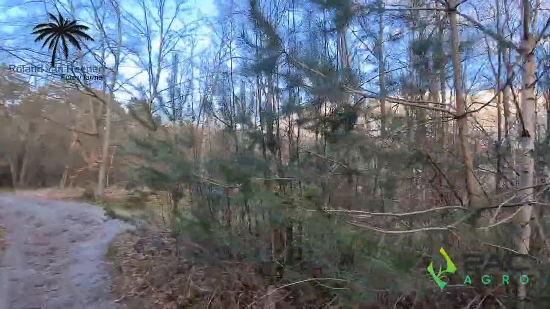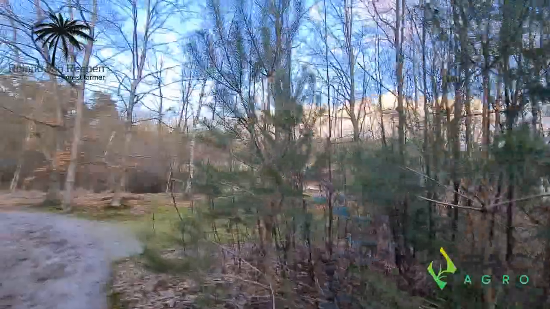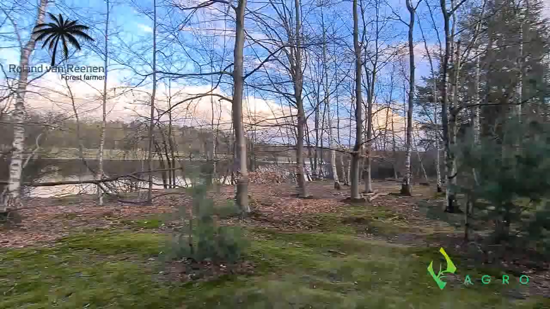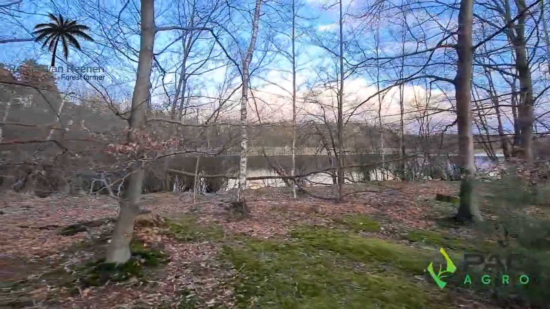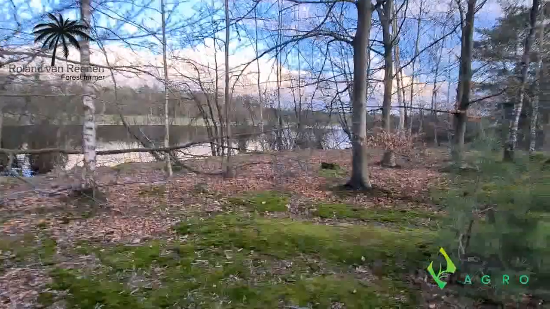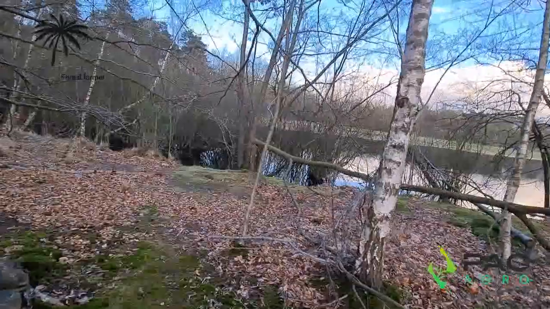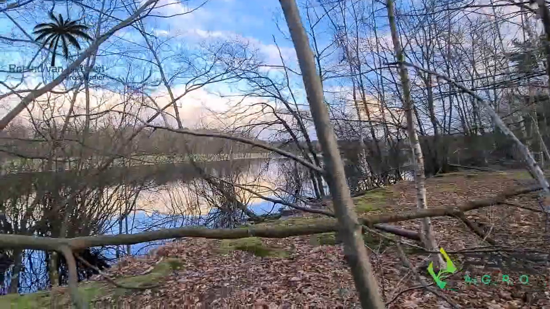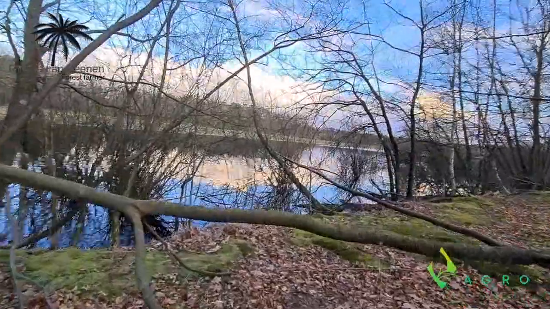At that time I didn't understand why they cut it. Look how nice it became here. What a water reservoir. Let me get a little bit closer to the water. A lot of water has been harvested here.